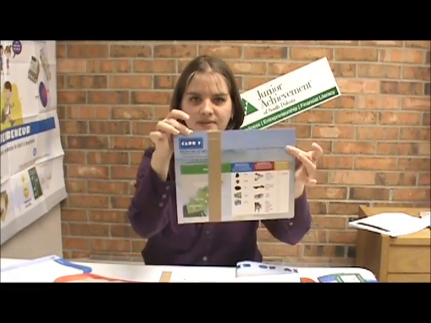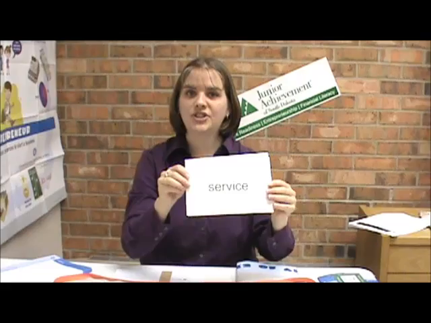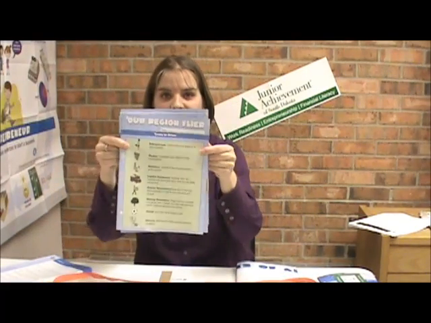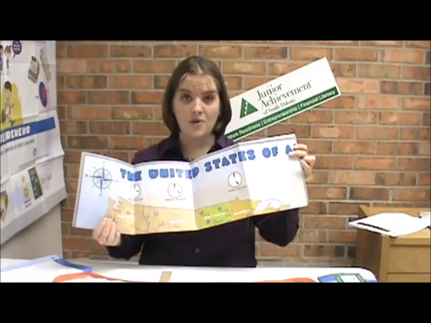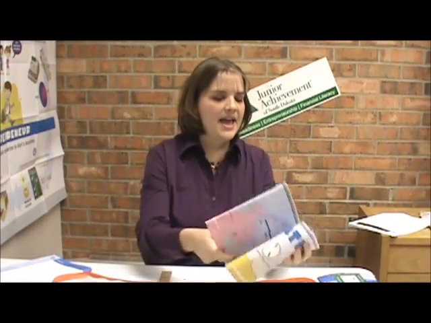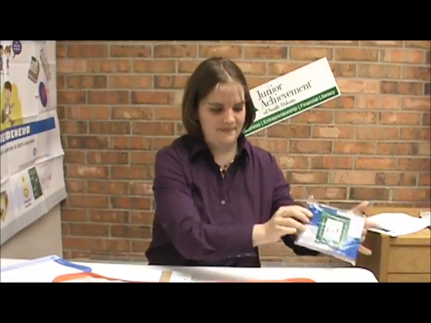In Session 2, the materials that we are going to need are the resource cards, the key terms specific to Session 2, the Our Region flyer, the large poster of the United States of America that you can hang up hopefully on the board or on a wall, and the postcards that you can send home with the students after today's session.